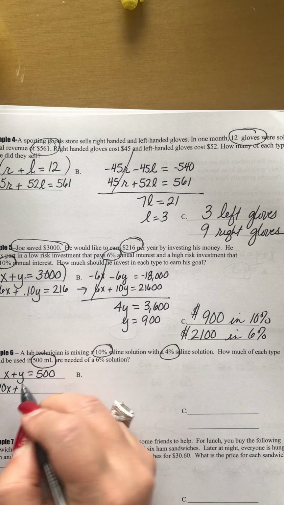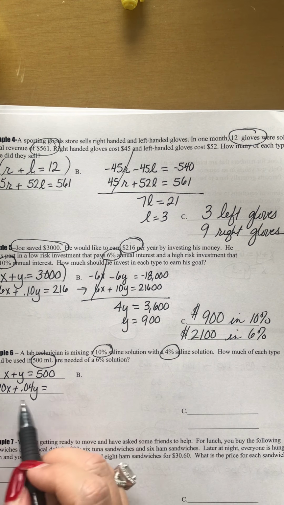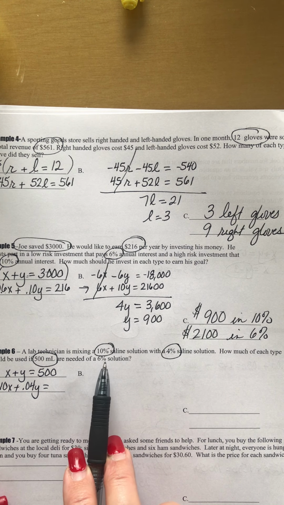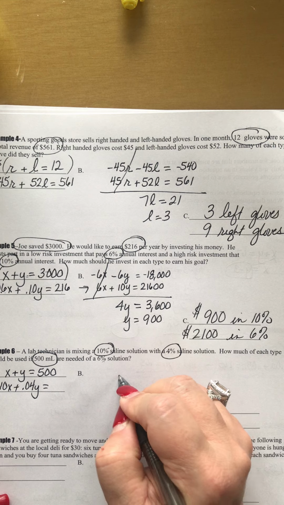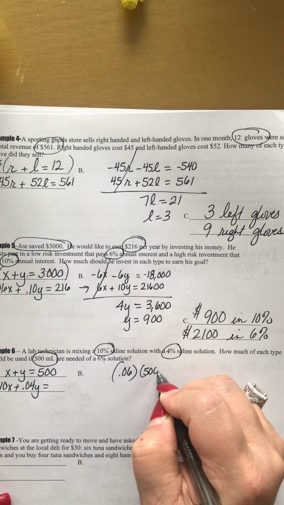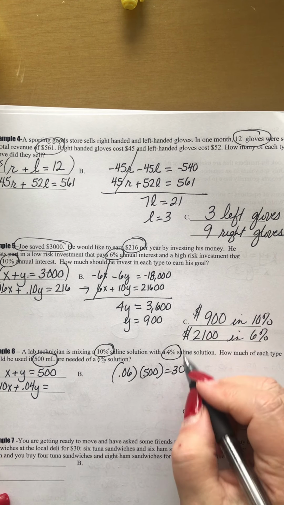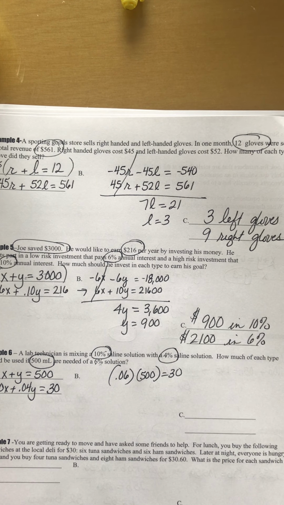And the other one is 4%. Now, I want my new solution to be 6%. So I have to figure out what 6% of 500 milliliters is, which if you multiply 0.06 times 500, you get 30. So I want 30 units to be of this 6% strength.